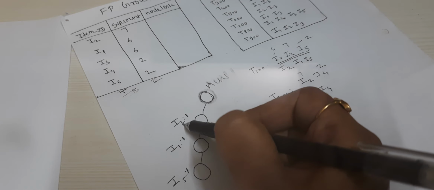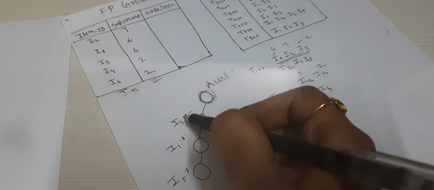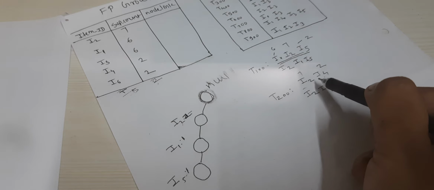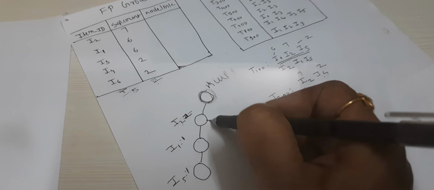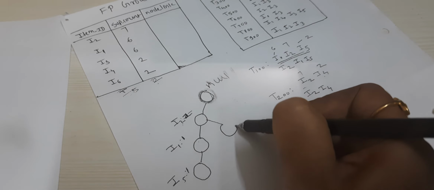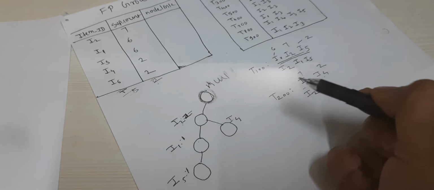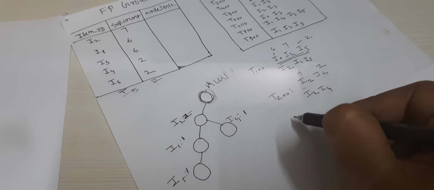This I2 we have already written. So here you have to write 2, because I2 comes 2 times. After I2, I4 is there. So after I2, you have to draw another node, that is I4. So here is your I4 and its count is 1. So now we are done with transaction T200.